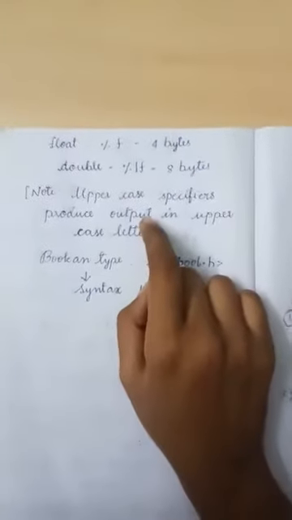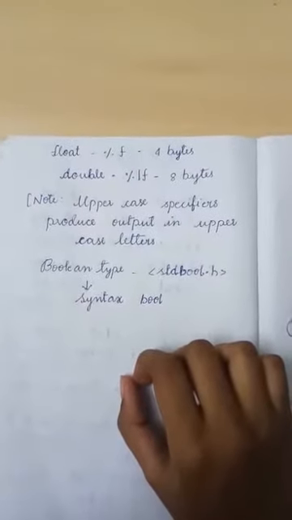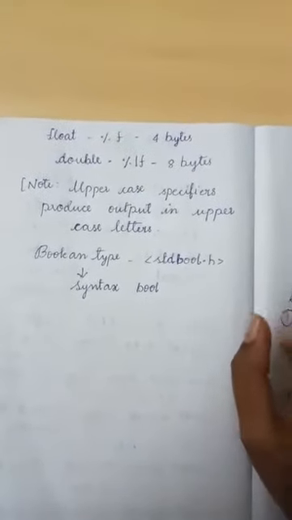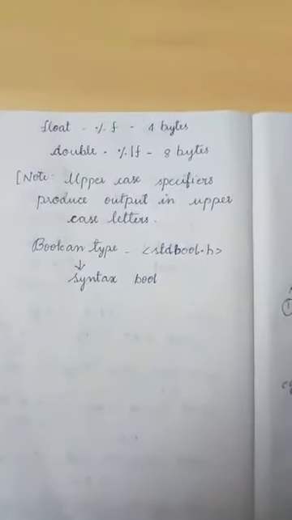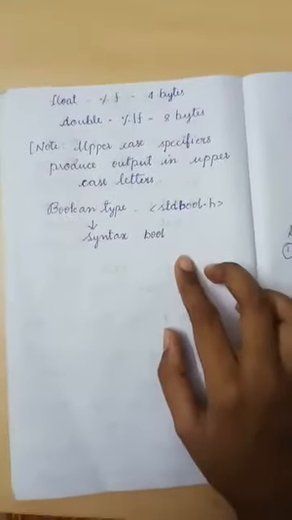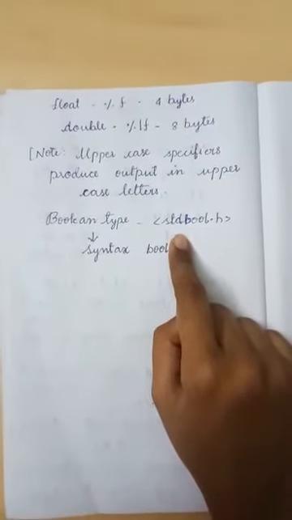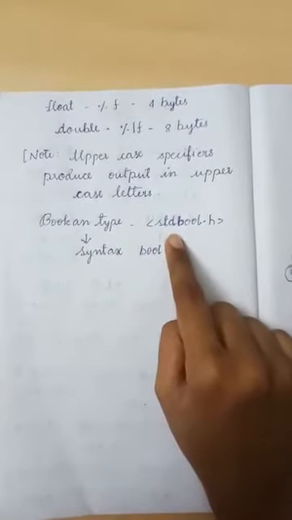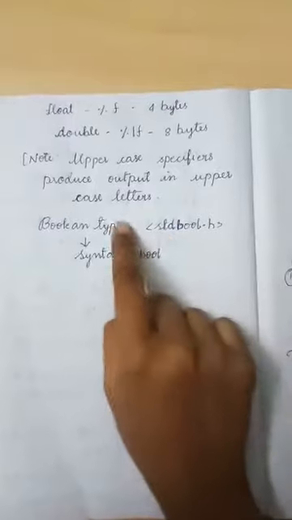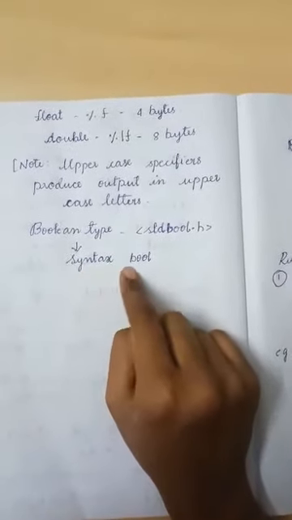Keep in mind that whenever we declare specifiers with uppercase letters, it produces output in uppercase letters, and whenever we declare specifiers in lowercase, it produces output in lowercase letters. And we have one more type, the boolean type. For that we need to include one more header file, that is stdbool.h, and the identifier for this data type is bool.